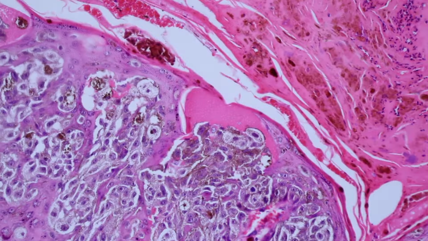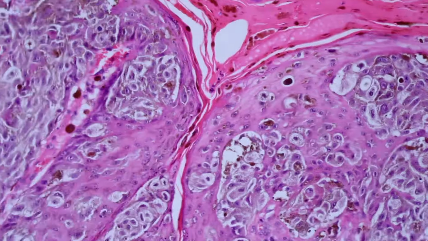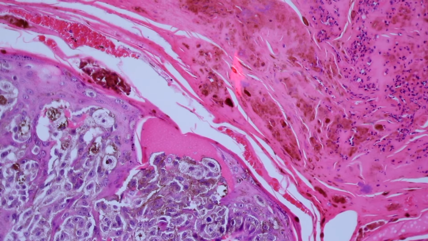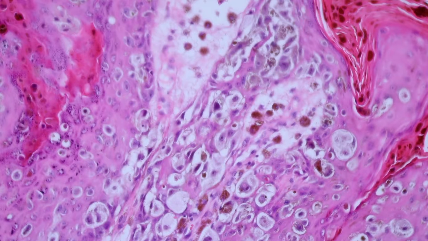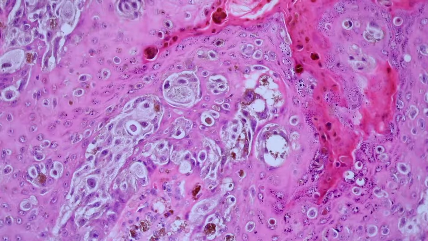And here again, it's an amazing amount of pagetoid spread. The pagetoid melanocytes are breaking through the epidermis here and kind of even coming out into the corneal layer. We don't always see that, but sometimes we do, okay? And while we have this, let's look closer and see the cytologic features.